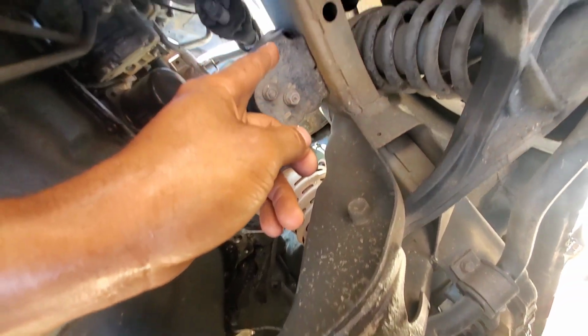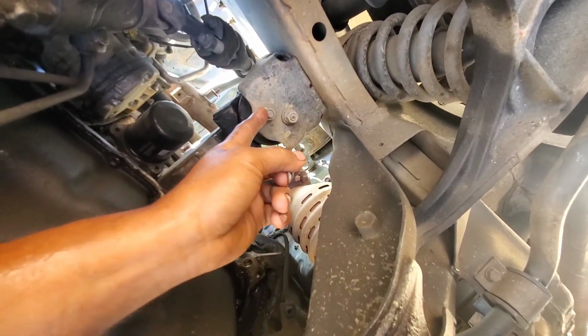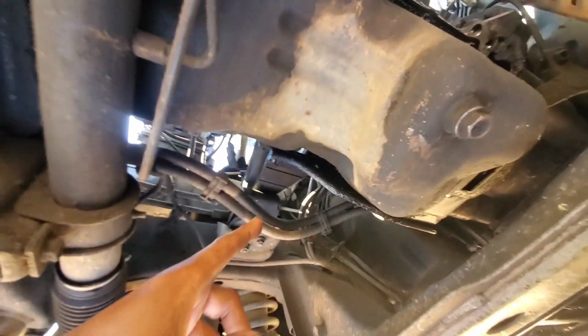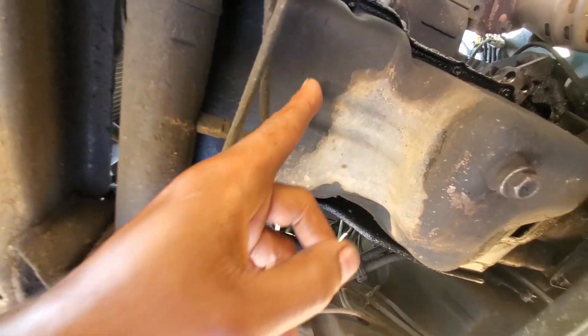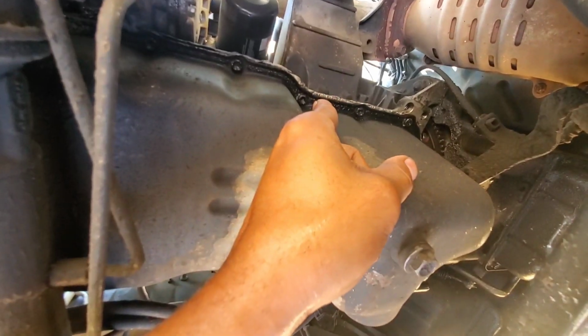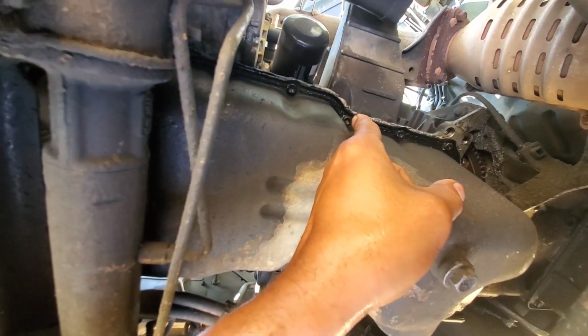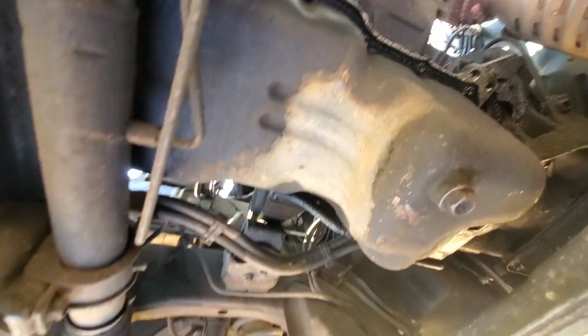Same thing on that motor mount right there. They look like 14 millimeter nuts. And these little bitty bolts on the oil pan itself look like possibly 8 millimeter. I have to see. They're more likely 8 millimeter.